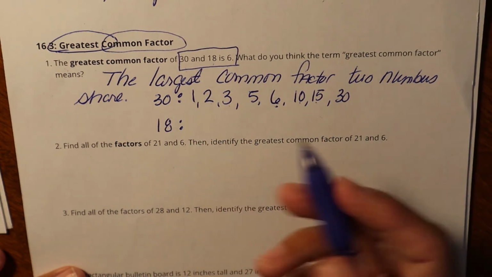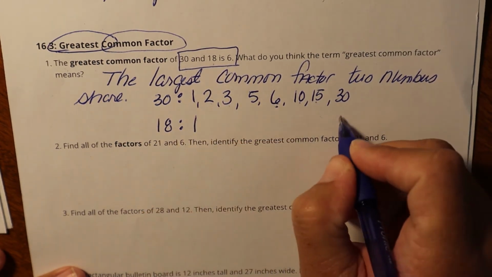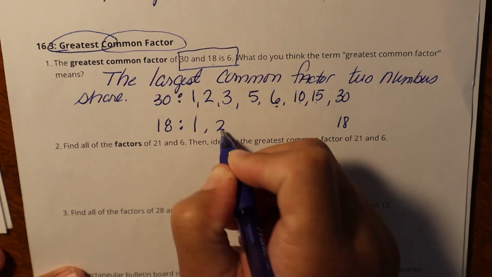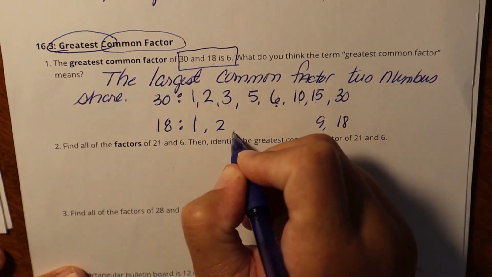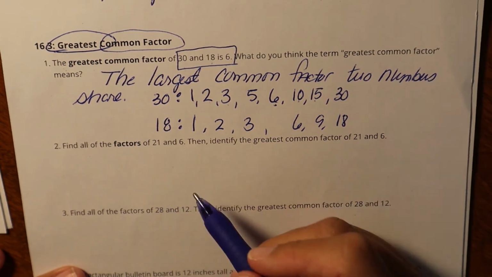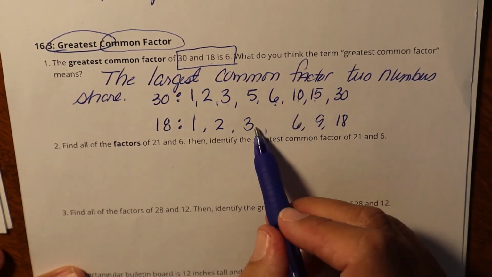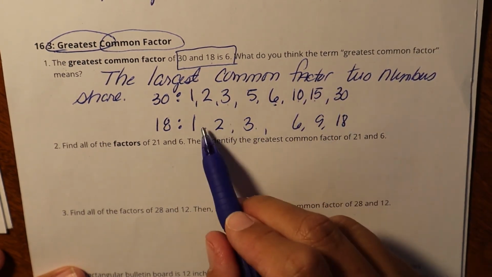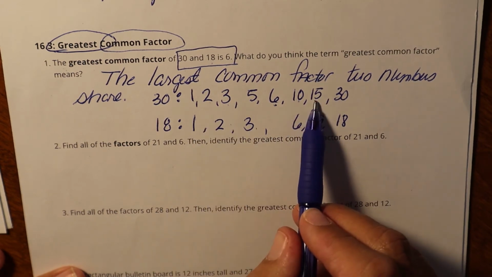Let's do the same thing for 18. Let's make a rainbow list. 1 and 18, 2 and 9, 3 and 6, 4 doesn't, 5 doesn't, now we're back to 6 and 3, 9 and 2, 18 and 1. So there's your list of factors for 30.